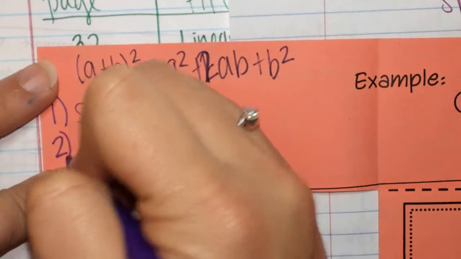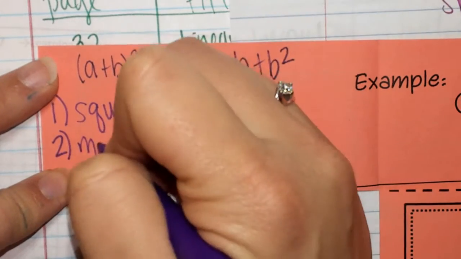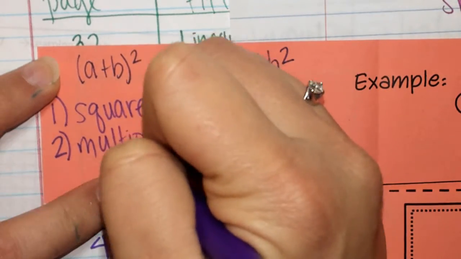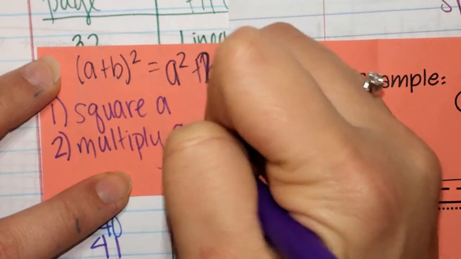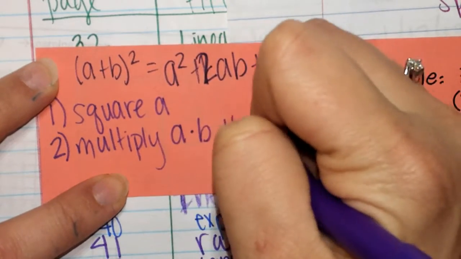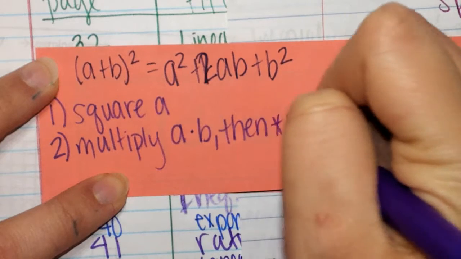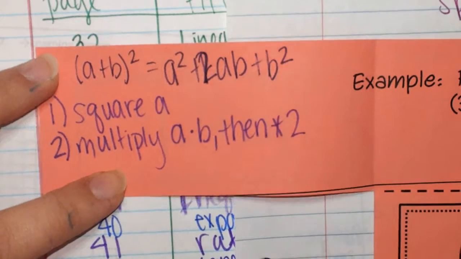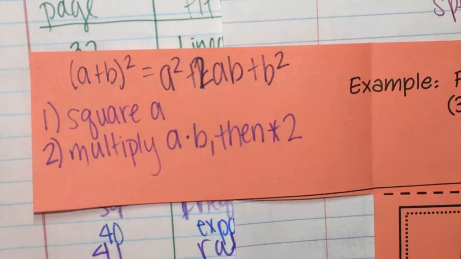To get that, you multiply A times B, then times 2. That's how we got 2 times A times B.